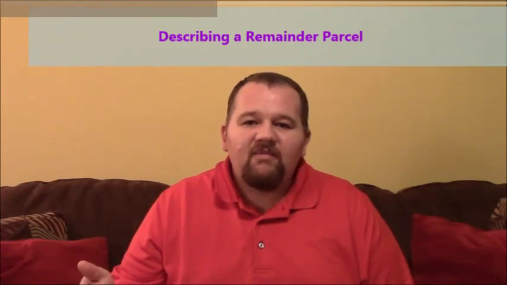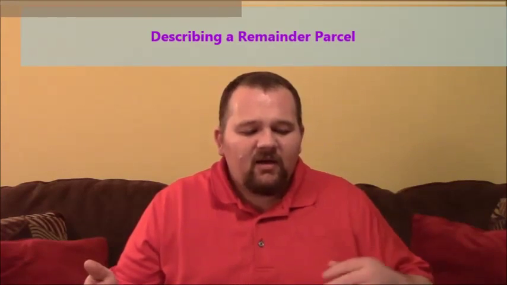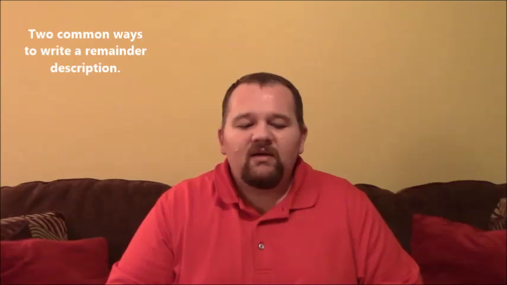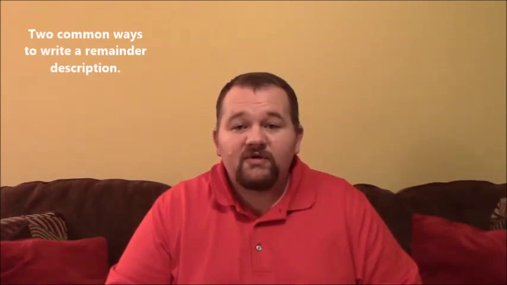And so how do you describe that remaining parcel? There are two really common ways that counties have for describing that, and it's usually about half and half. About half the counties do it one way, half the counties do it another. You might have a unique way to do it, but we're going to talk about the two common ways to describe that remainder parcel. Describing a remainder parcel is important. You need to know how to do that. It's going to be part of your everyday responsibilities. It will also be on part of the test.